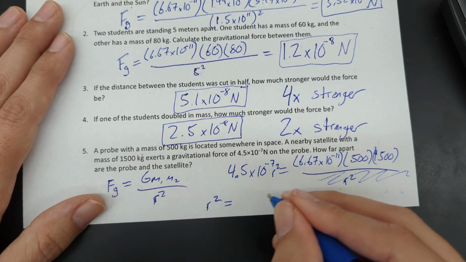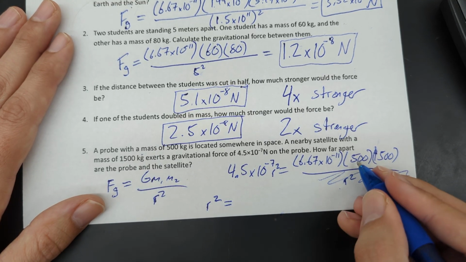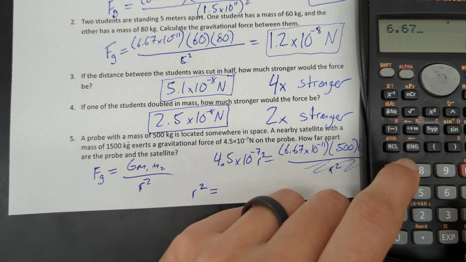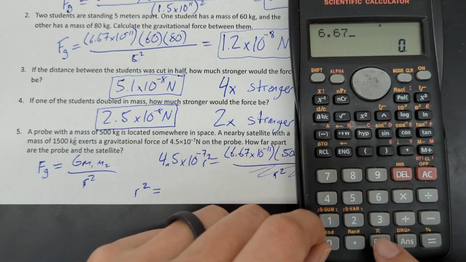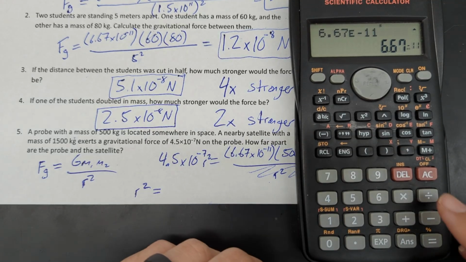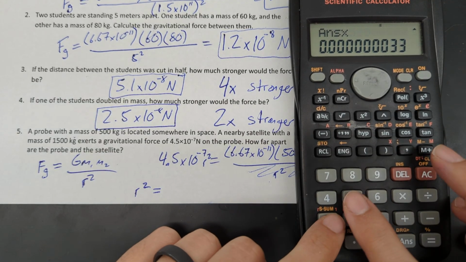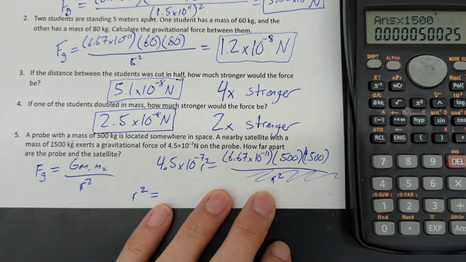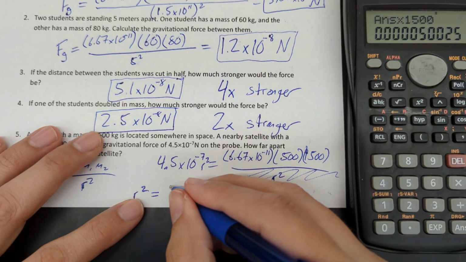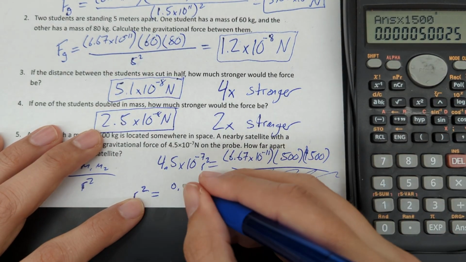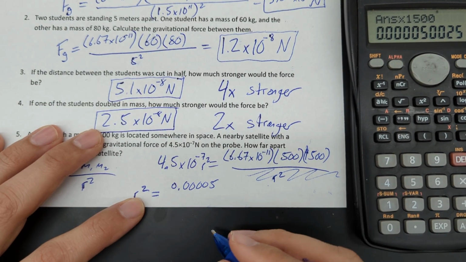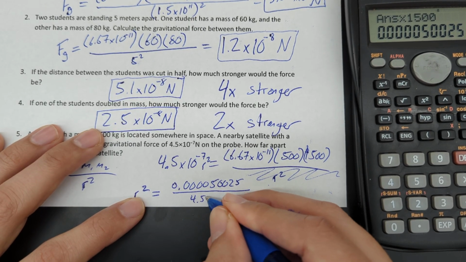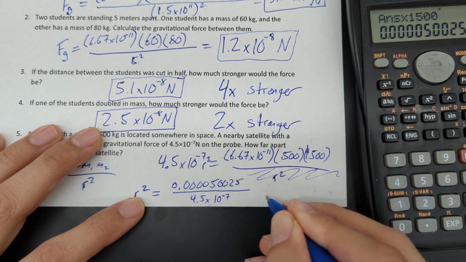So R squared is equal to, I'm going to just multiply all these together here. 6.67 exponent negative 11 times 500 times 1,500, and I get this number, 50025 divided by 4.5 times 10 to the negative 7.